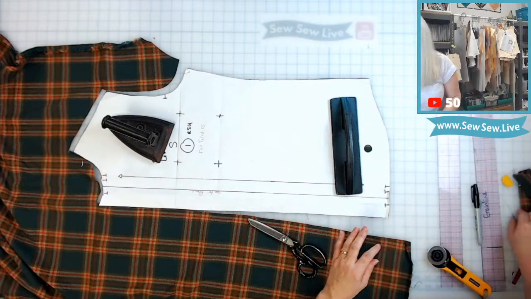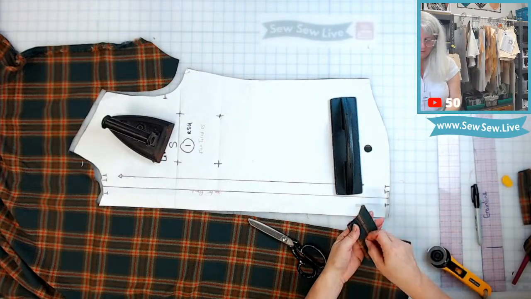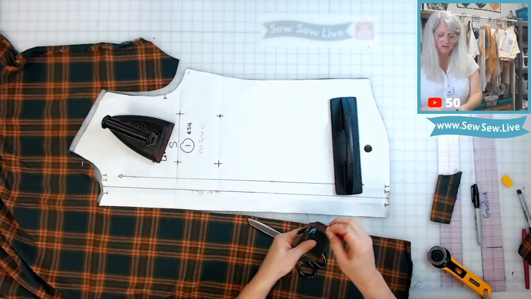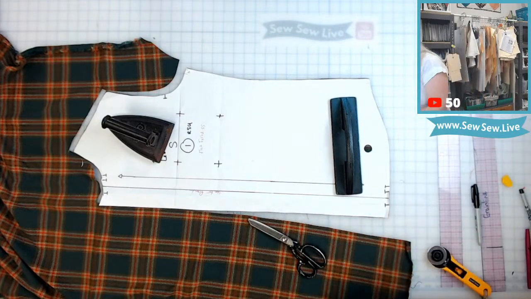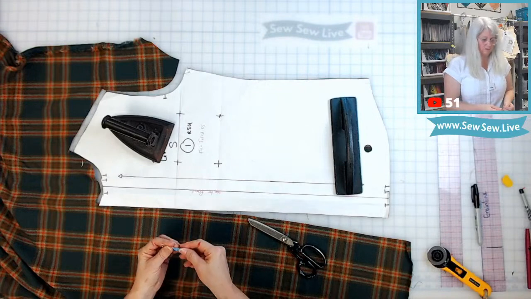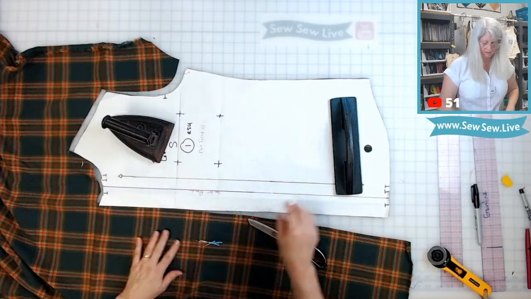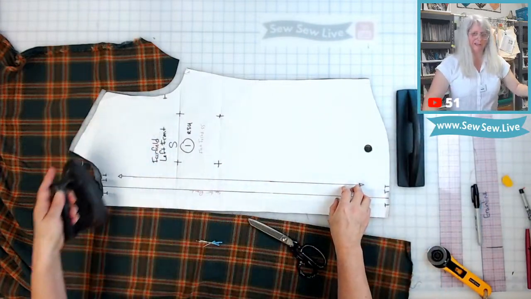And then you can match the pocket, but say you do all this plaid matching and you just don't have enough fabric to do that. You can put your pocket on the bias too. That's your backup plan.